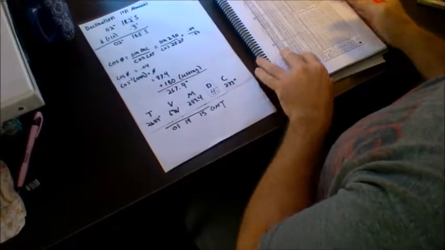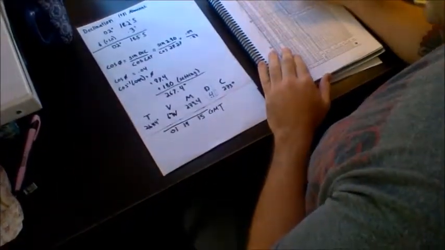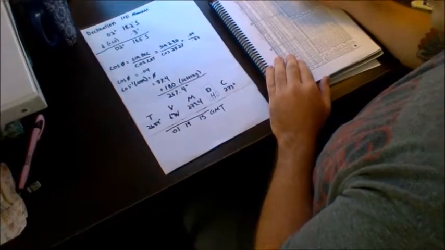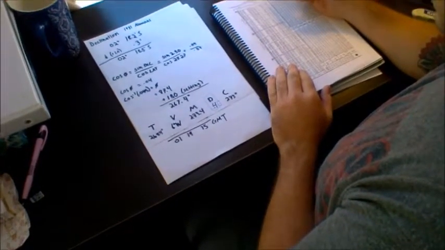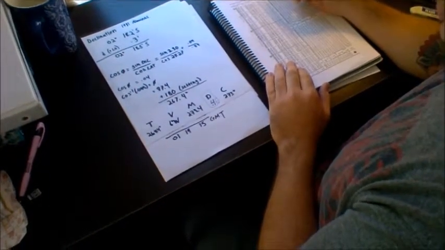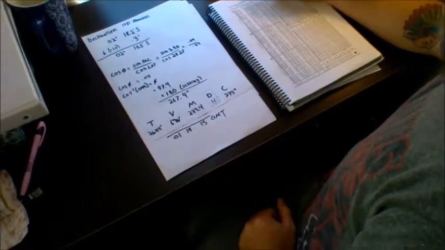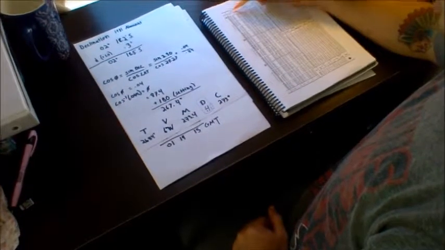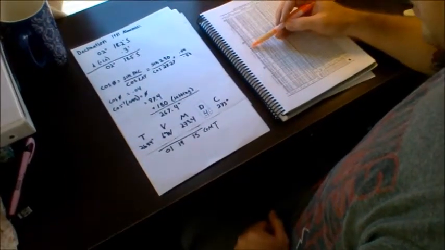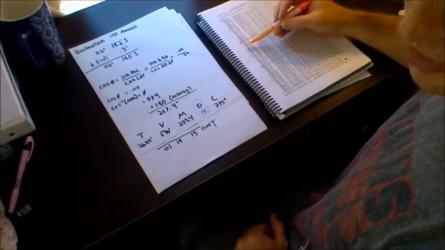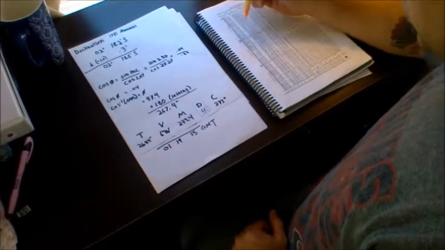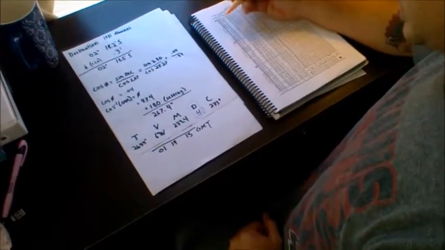So now that we know we're on the 29th of September at 01, 19, 15 GMT, we must find a declination. Now, in order to get the declination, you must look under the column of sun. And I go to the 29th of September, and I go to my time of GMT, which is 01, 19, 15.